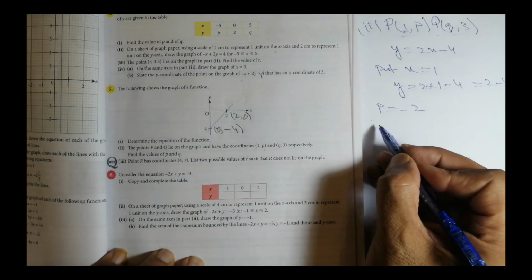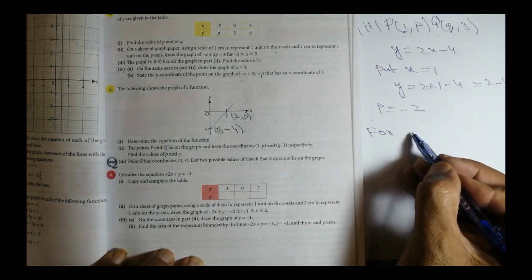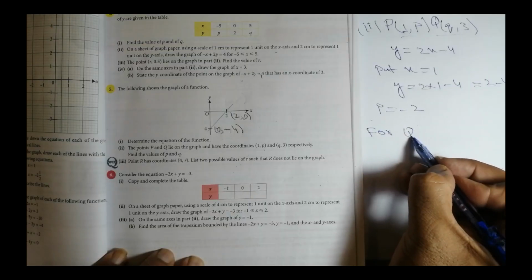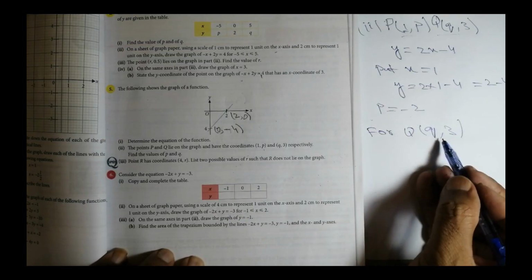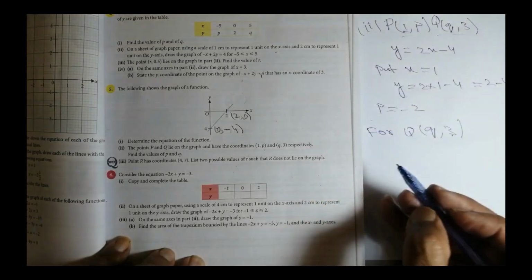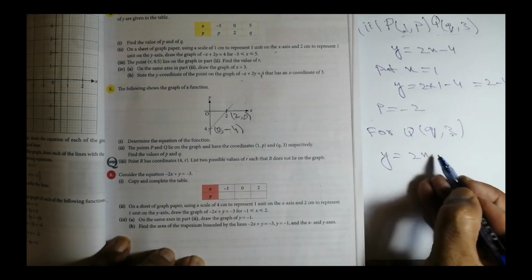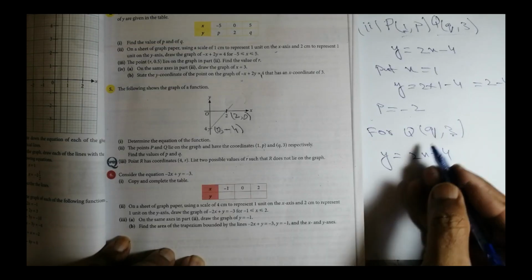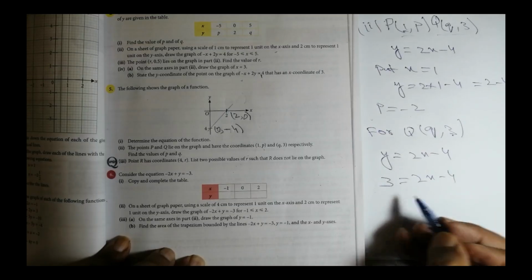And for point q, which is (q, 3), we are given y equal to 3. Now put y equal to 3 in the equation of the line, y = 2x minus 4. So 3 = 2x minus 4.